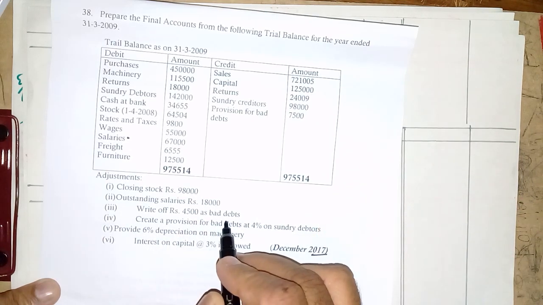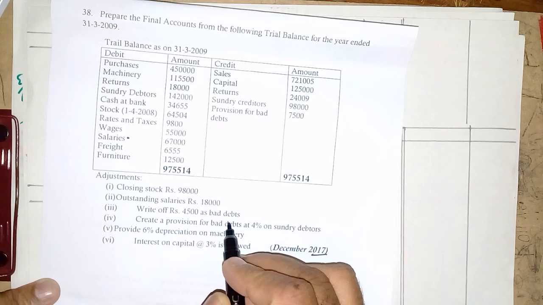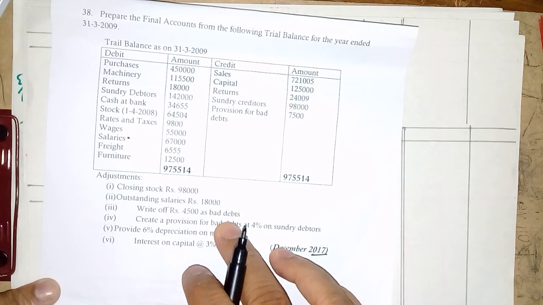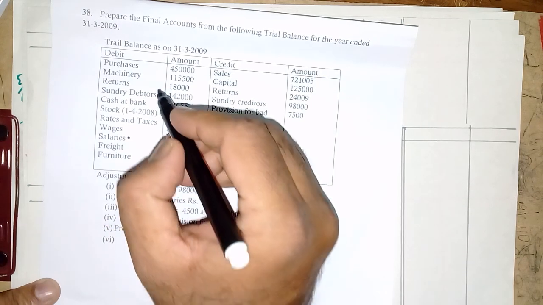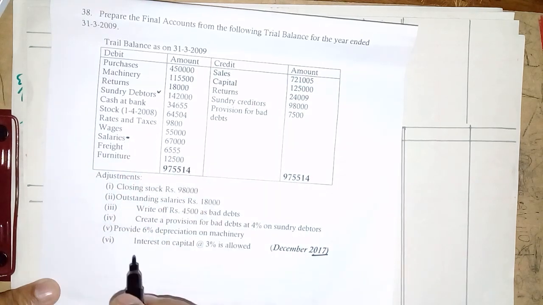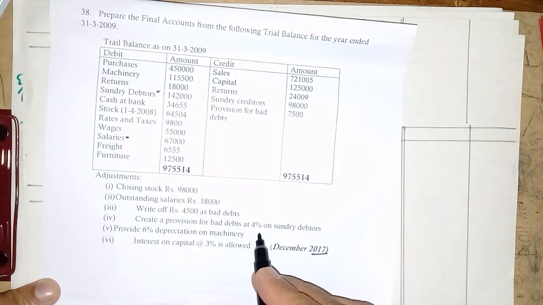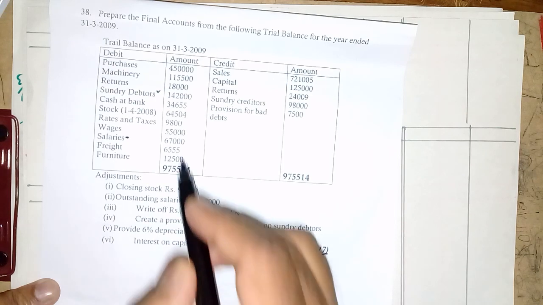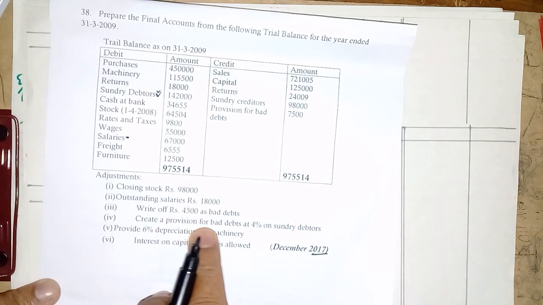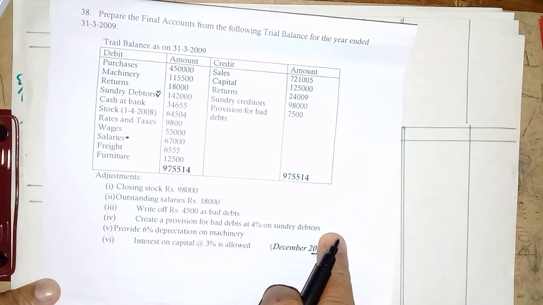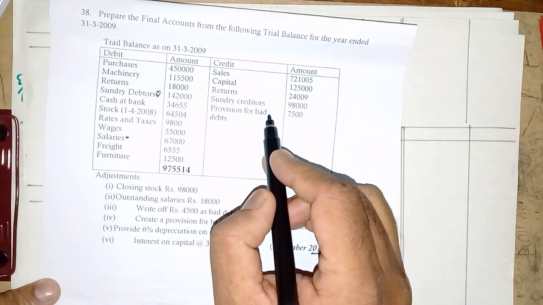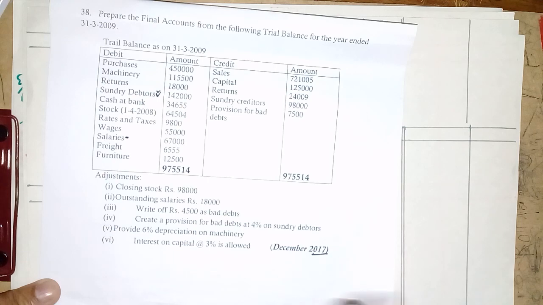Write off 4,500 as bad debts. So we have to tick sundry debtors. Whenever there is an adjustment of bad debts, it should be on sundry debtors. Next, create provision for bad debts. So there are two adjustments on one item, that is debtors: create a provision for bad debts at 4% on sundry debtors, and there is an existing provision in the question, that is 7,500. I will explain how to do it.